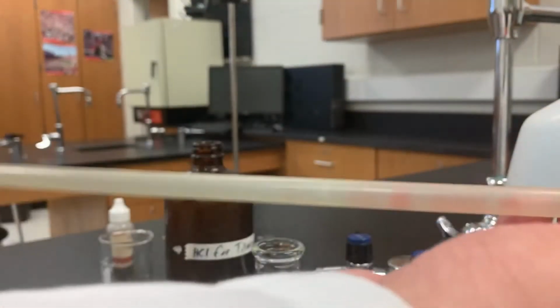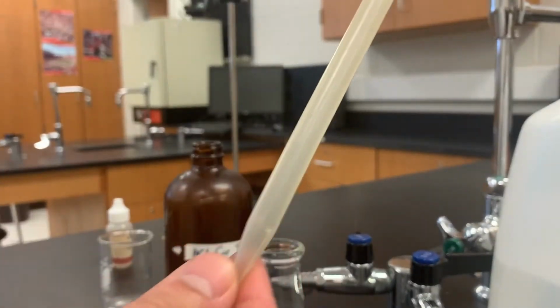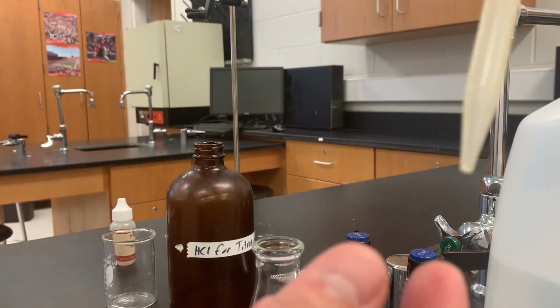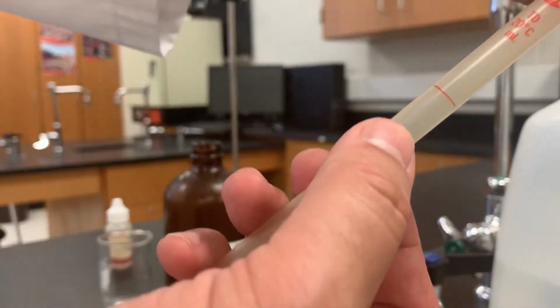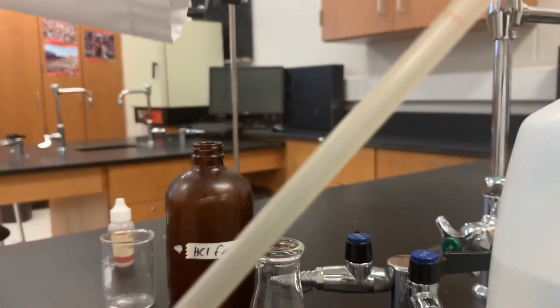And I'm going to use this device called a pipette, which looks like a straw with a tip on the end, and it's got this little line right here. And when you fill the liquid up to the line, that is exactly 10 milliliters.